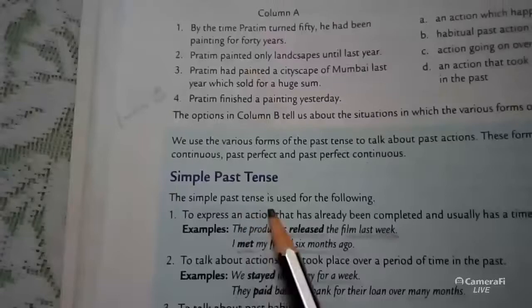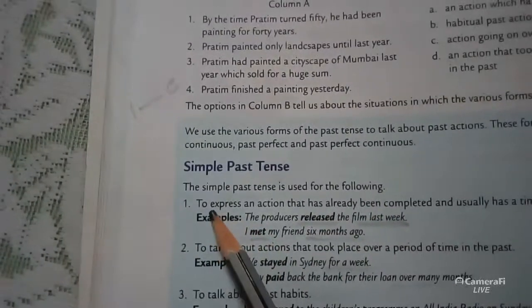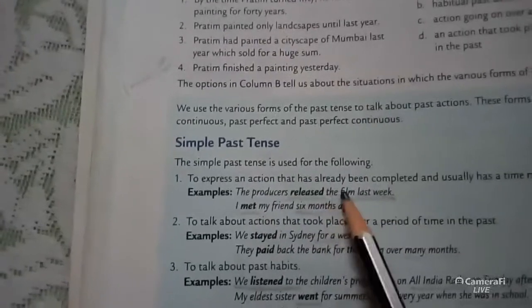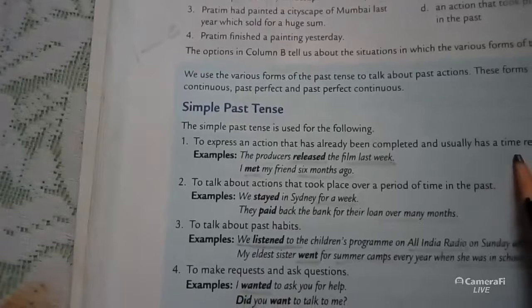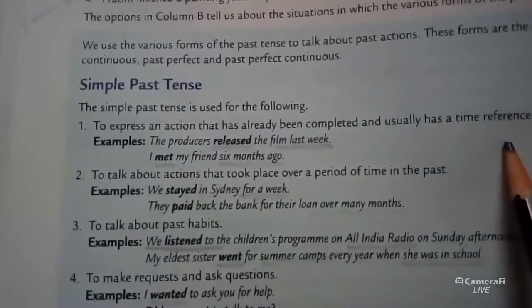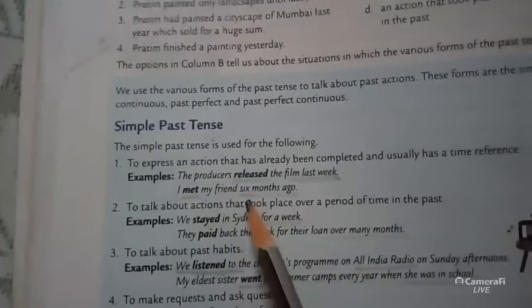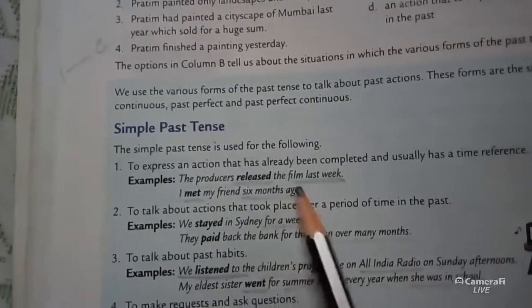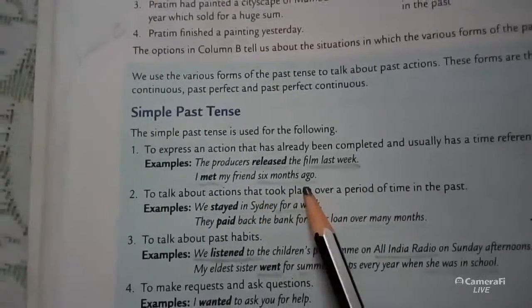Simple past. The simple past is used for the following: to express an action that has already been completed and usually has a time reference. That means it is already completed and maybe the time is also given when it was completed. Okay. The producers released the film last week. I met my friend 6 months ago.